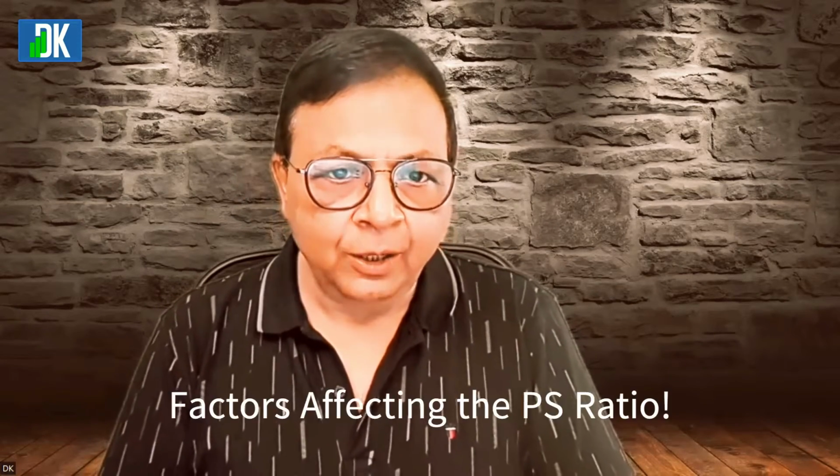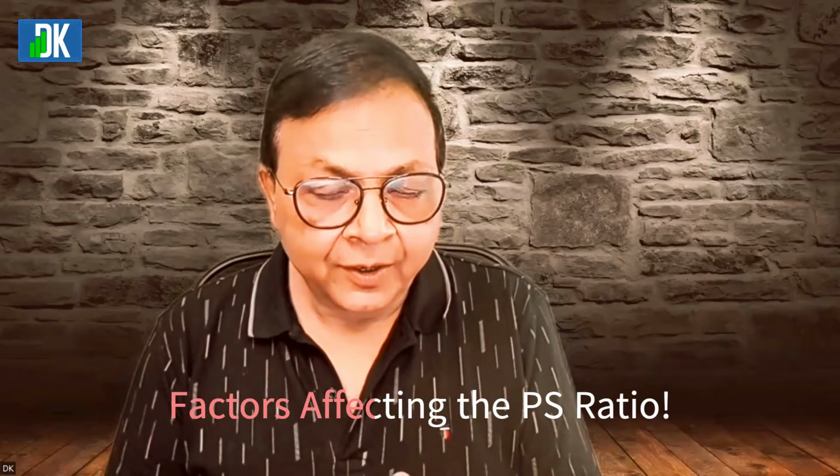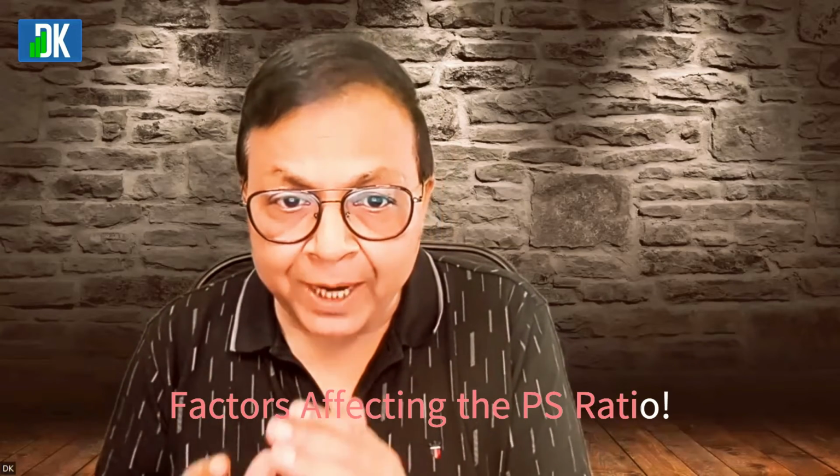However, the PS ratio should be interpreted in conjunction with other valuation metrics like price to earning ratio and price to book ratio. The best way to understand the price to sales ratio is to make a comparison of the companies or the businesses within the same industry. Now let us understand what are those factors which can affect the price to sales ratio of a company.